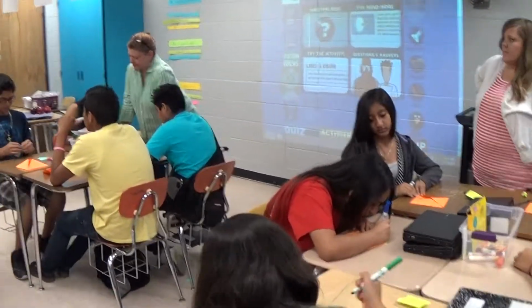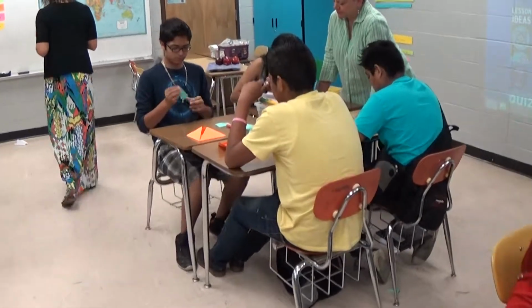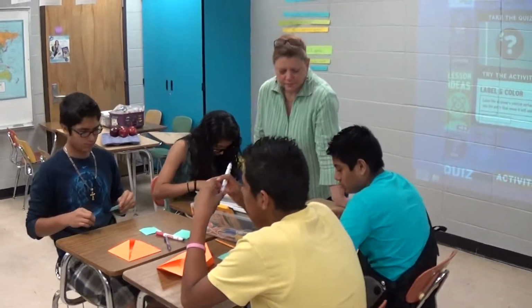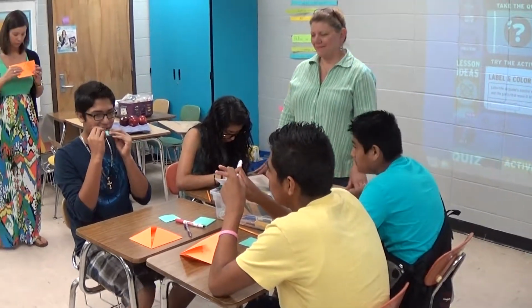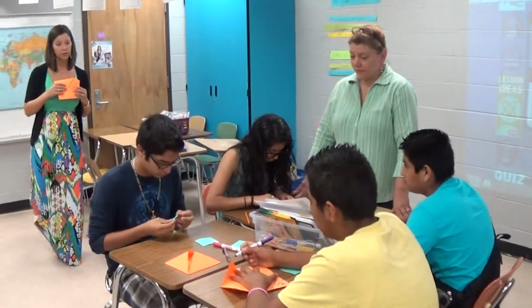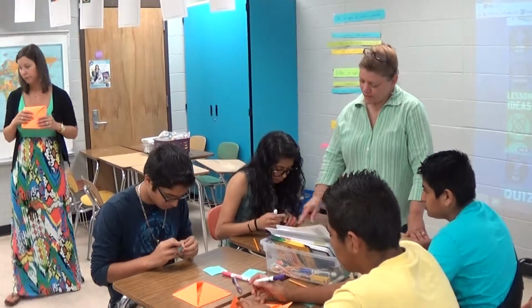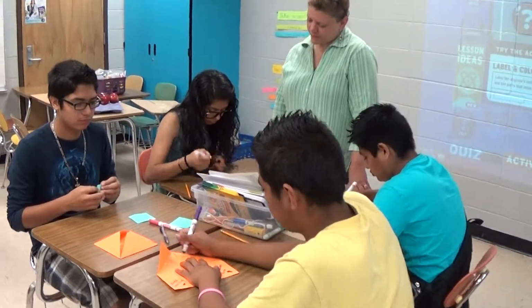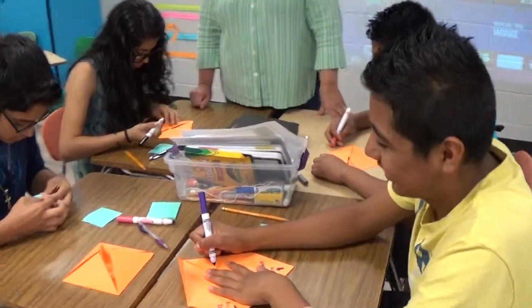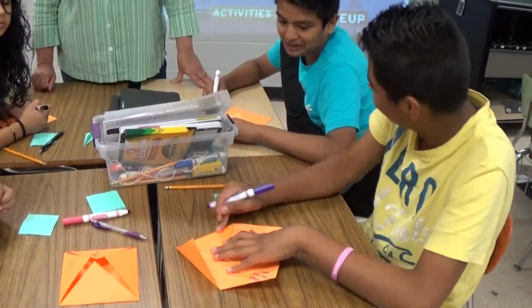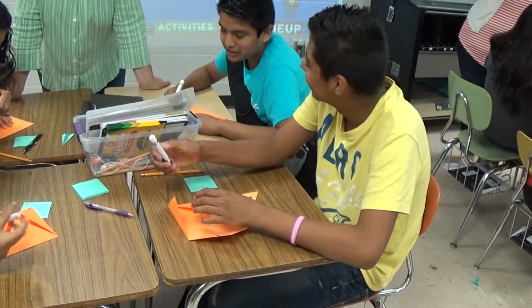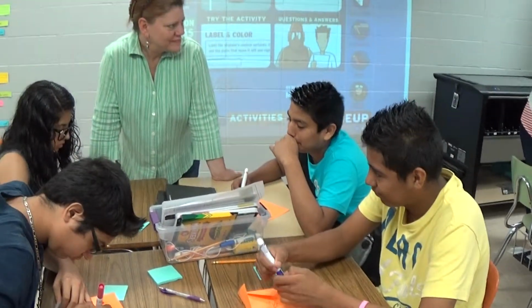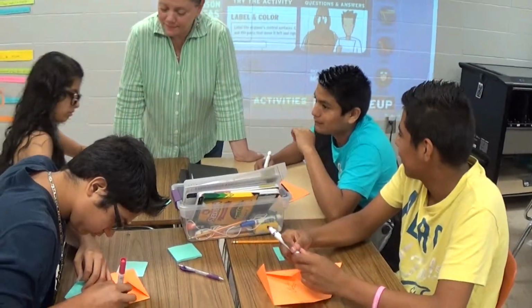The back of the plane. The part pointing towards the back of your airplane. Talk to your group quickly. What's pushing your plane forward? What force are we going to call that? What's the vocabulary word?